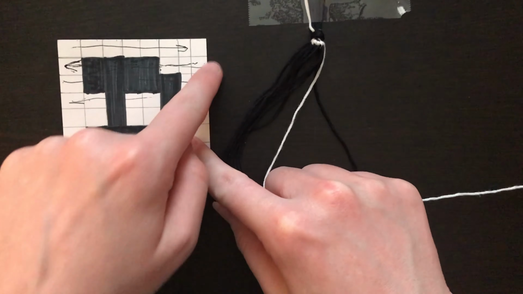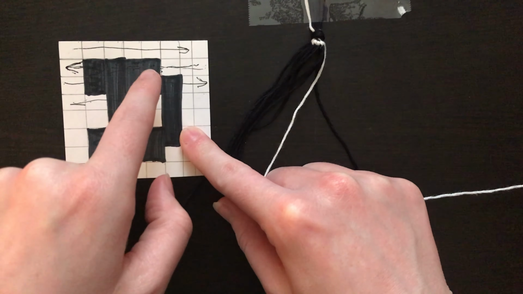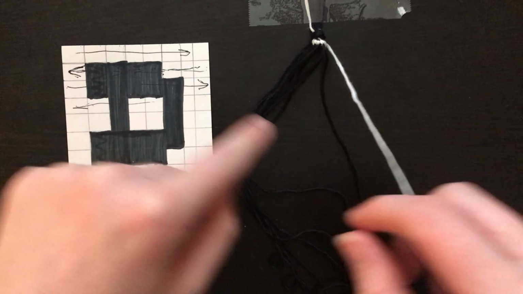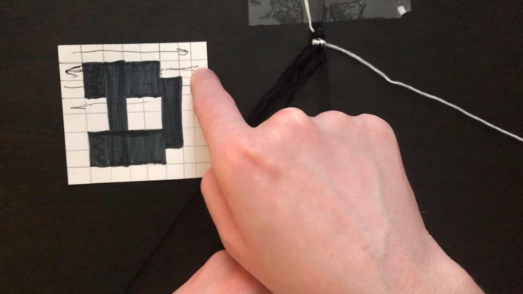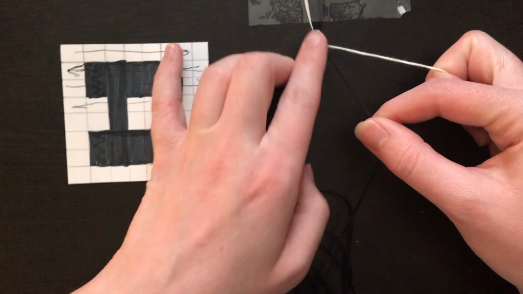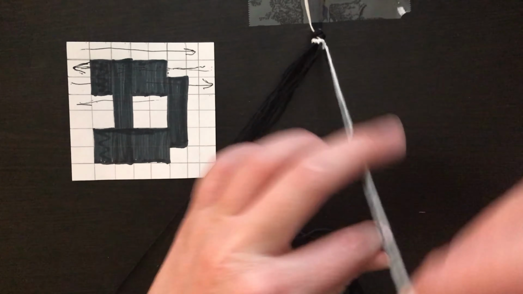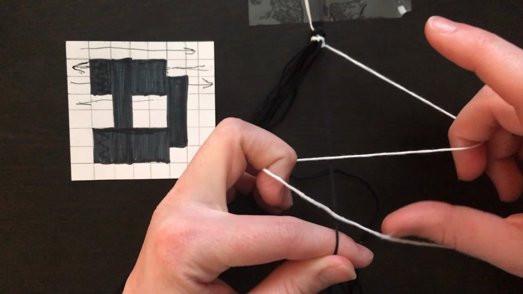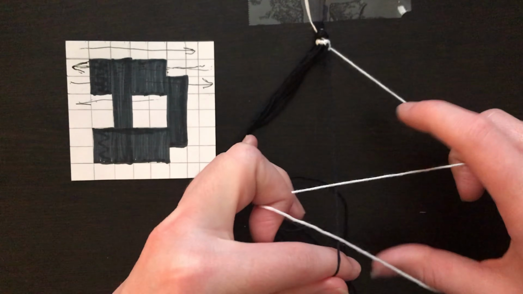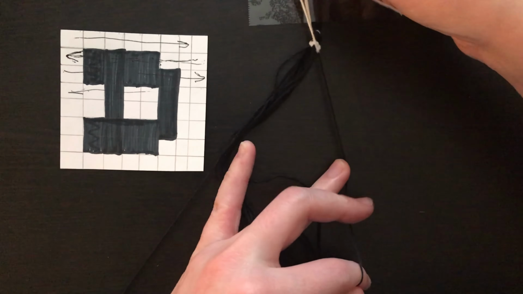Now we're going to take this white and we're going to go back across, and every time we meet a black square on the pattern, we're going to take that black and do a forward knot. Okay, so I have 1, 2, 3 backward knots to do with this white. And a backward knot, if you don't know, it's just the reverse of the forward knot. So instead of making a 4, you're going to be making a backwards 4. Other than that, it's just the same thing.